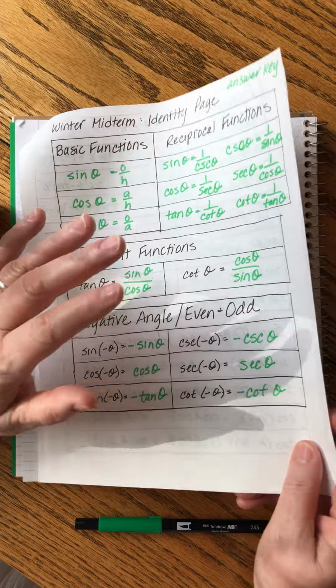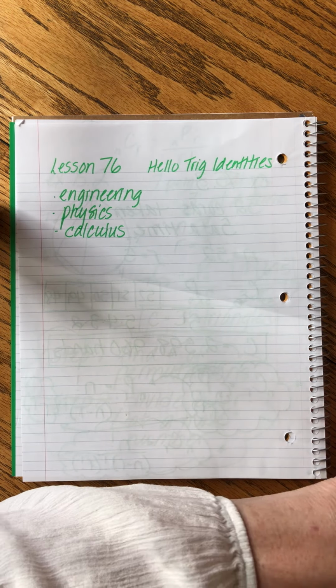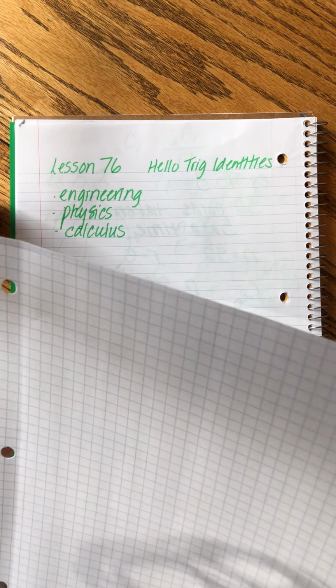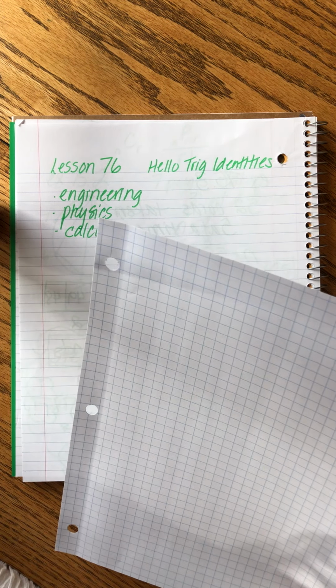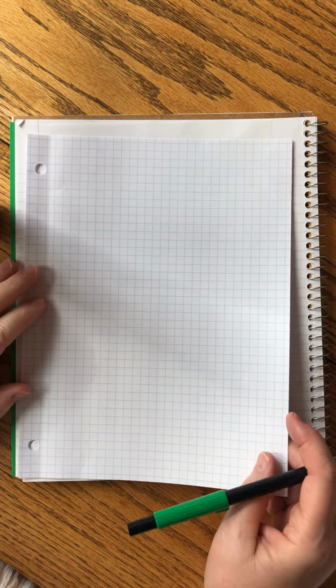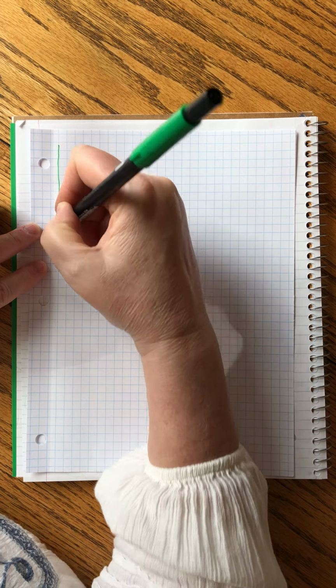I highly recommend that you copy my format. If you take tests with me, I'm going to have you fill out an identity page like that for our tests. So it will be twice as convenient if you just start using that format now, because it will help you later. Okay, so draw some boxes with me.